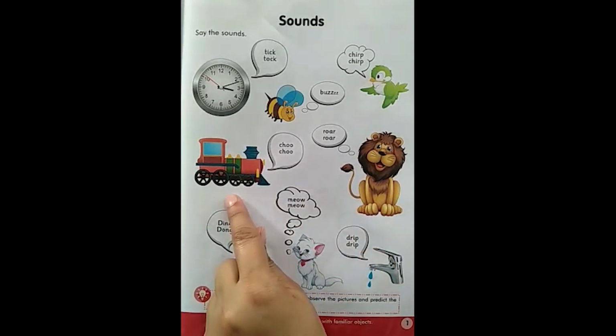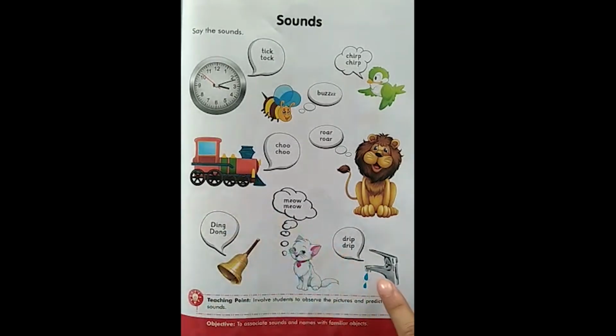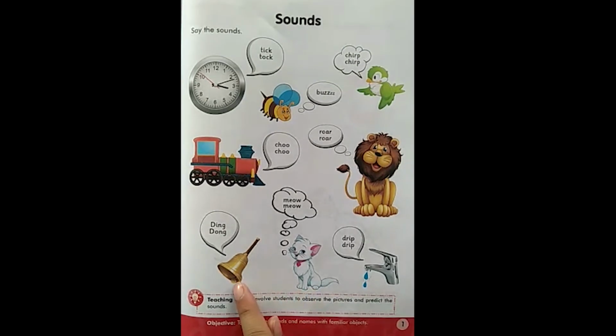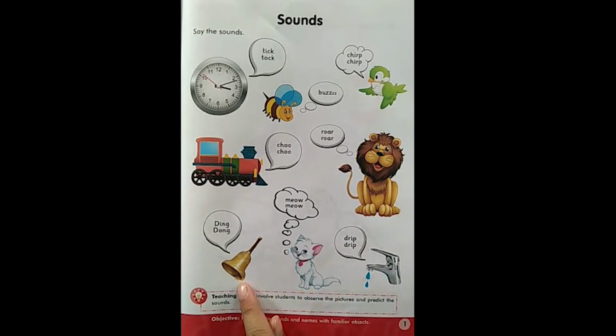Here is a train and its sound is. There is a tap and the water is coming from it and the sound of the water is. Here is a cute cat and its sound is. There is a bell and its sound is.